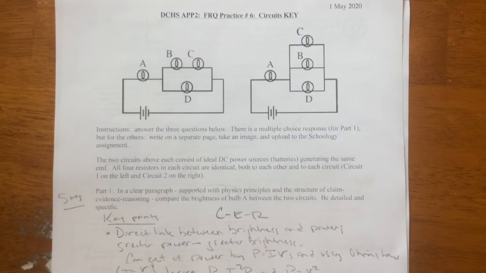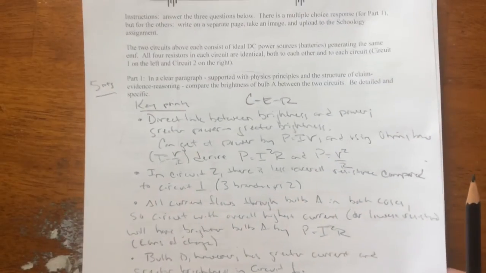This is more a paragraph-like response, not a semi-quantitative reasoning one. If they ask you for the current through A in identified variables, you'd have to give them something else. This one, we're allowed to kind of walk around that.